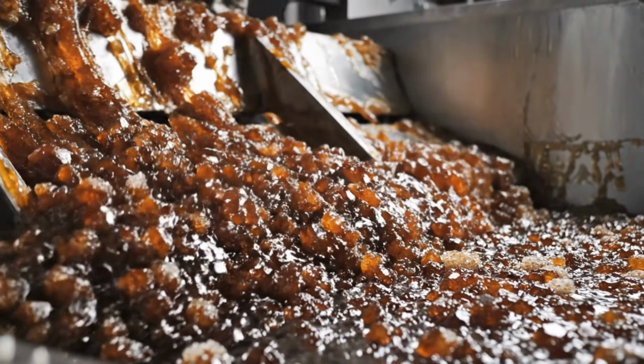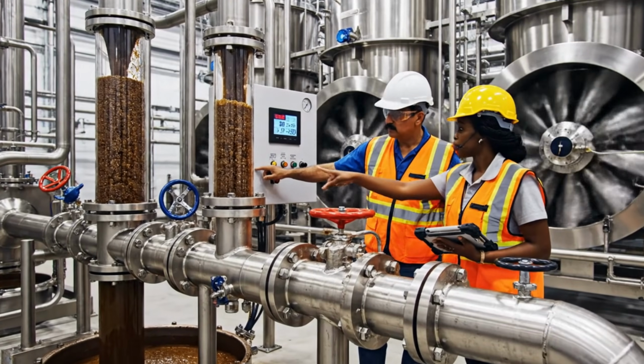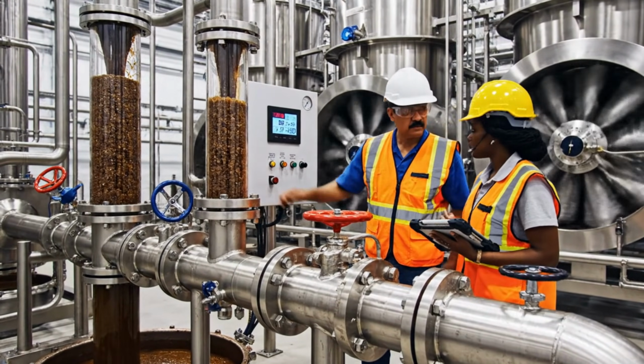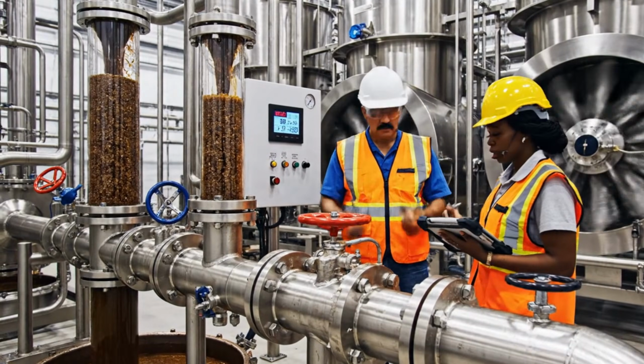The flow rate is slightly high. I'm showing 47%. Roger that. Bringing it down to stabilization. We are good to go.